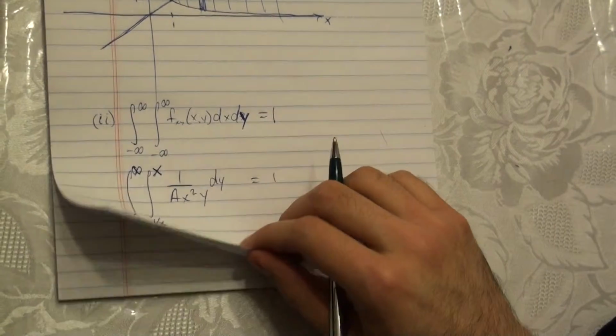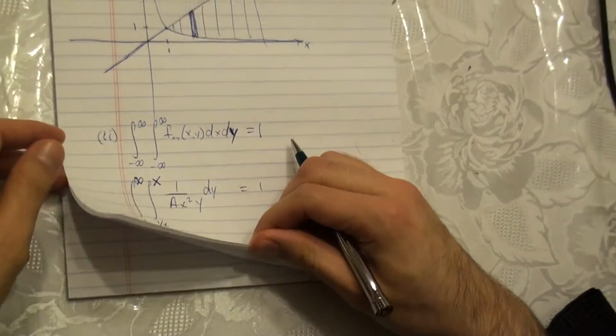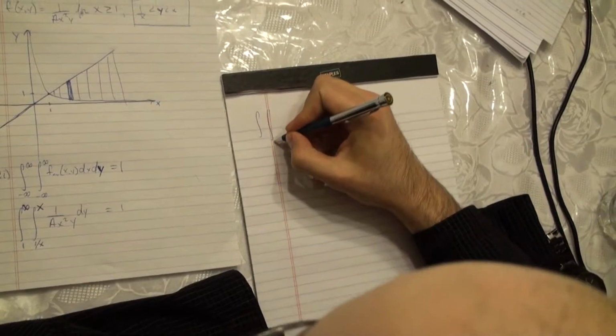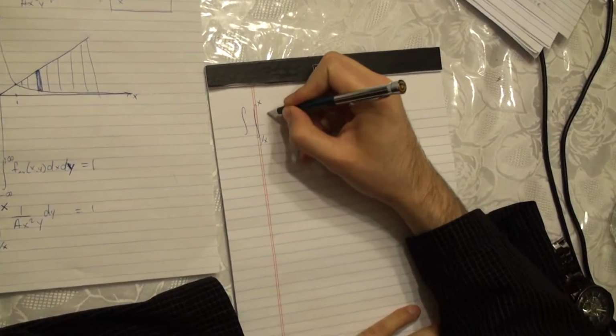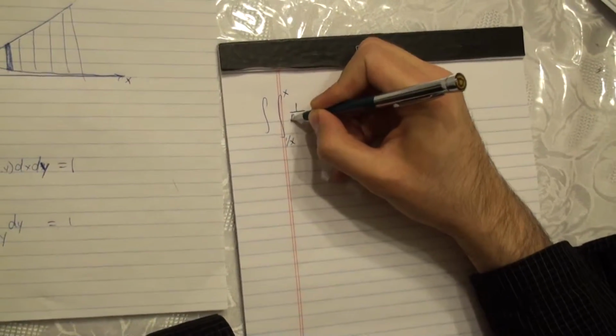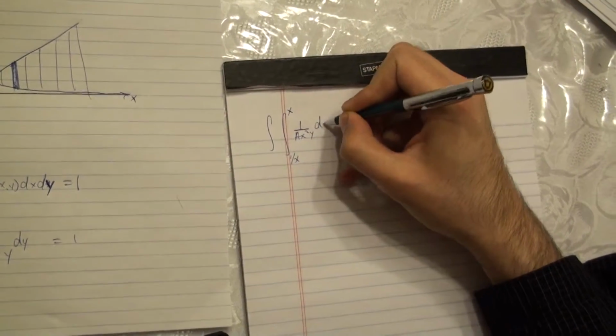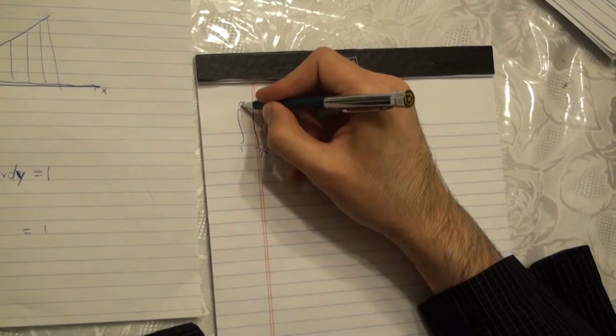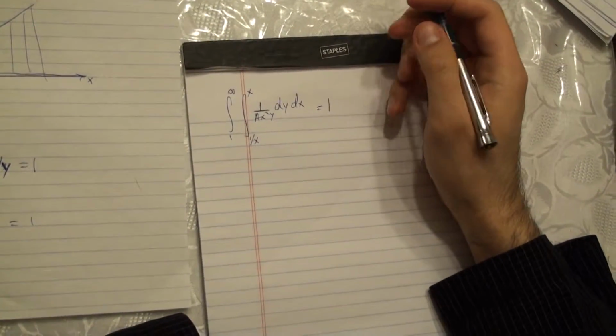So we need to find this constant. Right now I'm going to move to another page. Let me just write it again so we don't have to keep flipping back and forth. Again, the first integral is from curve to curve, and that's going to be a change in y. And then we do the change in x from 1 to infinity, and this has to equal 1.